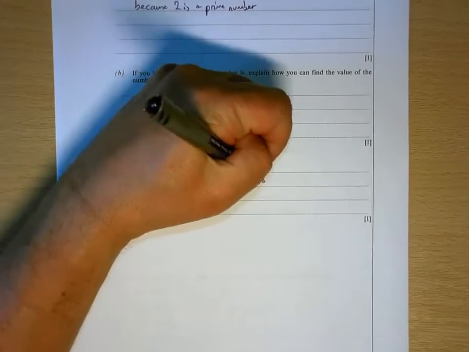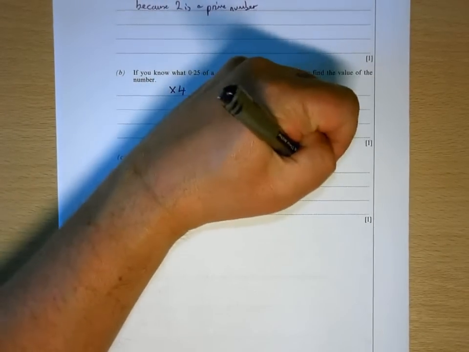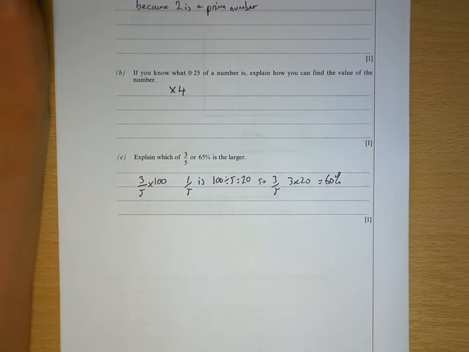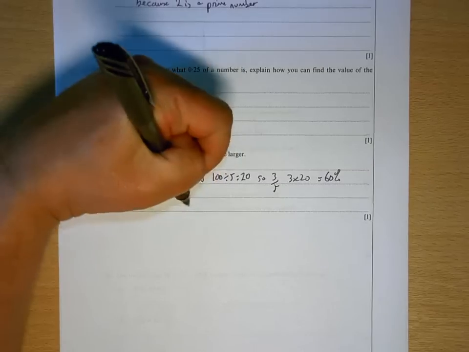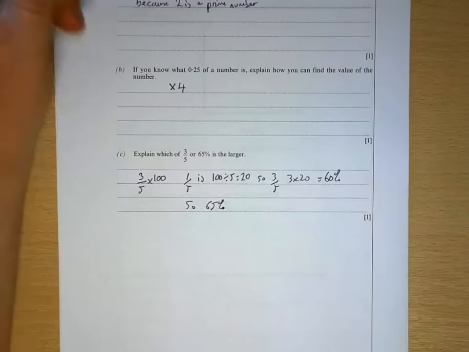So 3/5 would be 3 lots of 20, which is 60%. So 3/5 is 60%, so 65% is larger, because 65% is bigger than 60%.